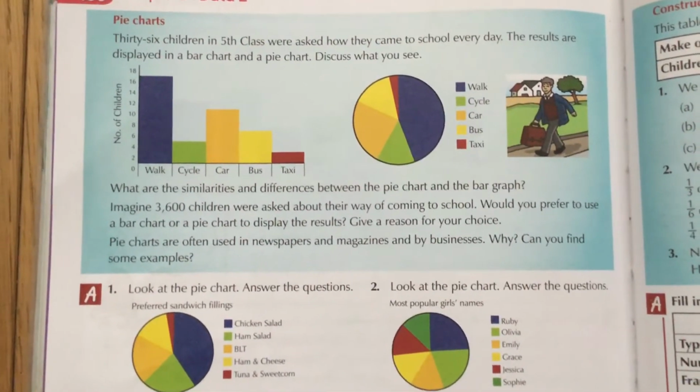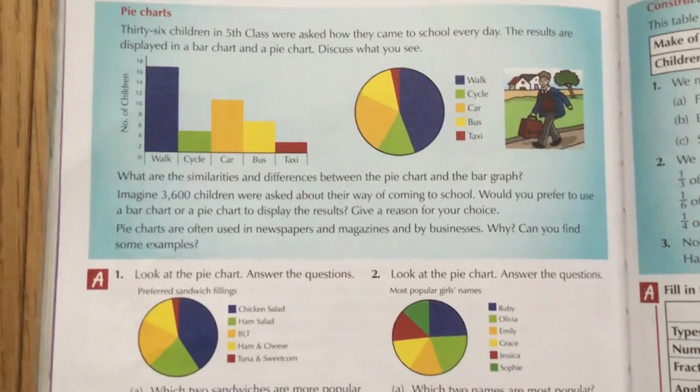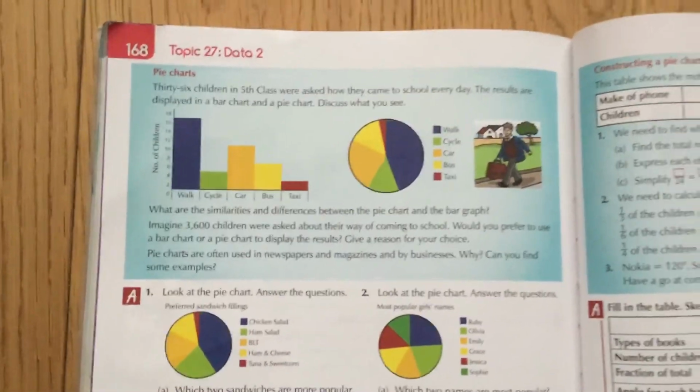Give a reason for your choice. Imagine 3,600 children with their way to school. Okay, what would you prefer to use, a bar chart or a pie chart?